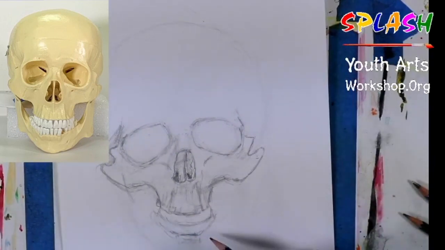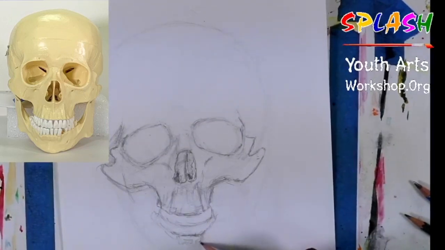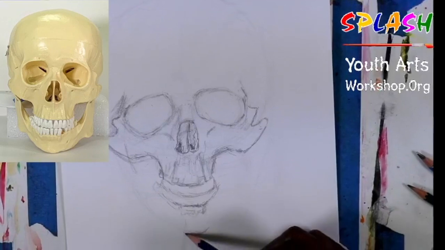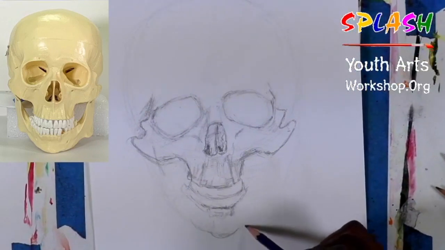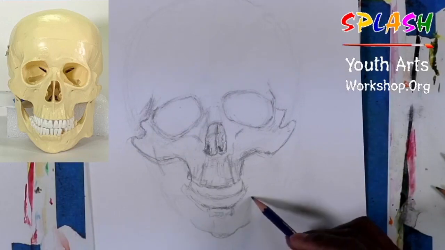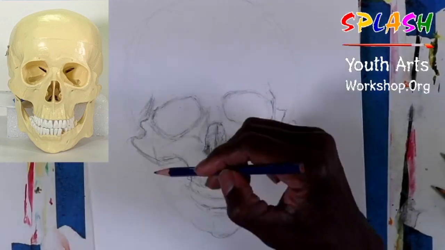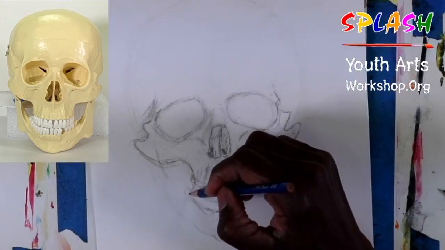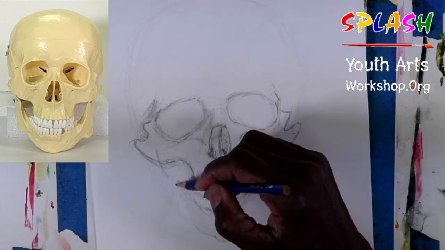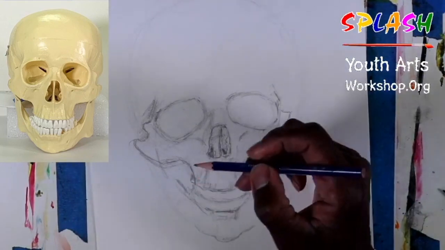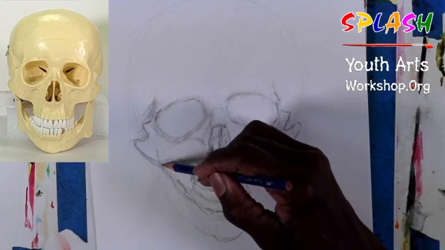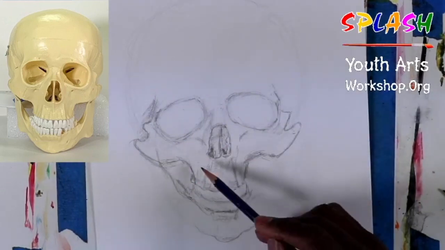So my lines remind me of what's happening in space. Then the cheekbone comes down here. And these bones are sort of wavy and jagged in some areas. I'm going to draw the teeth in a few minutes when I feel like it's time. So I want to get this opening here. There's a little curvy line there, and there's an S curve here. And there's deep space here.